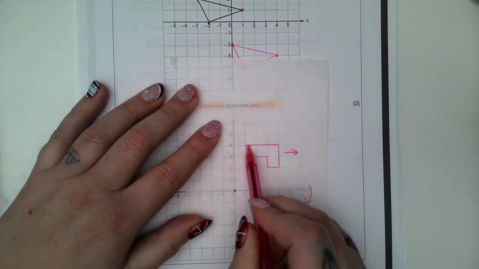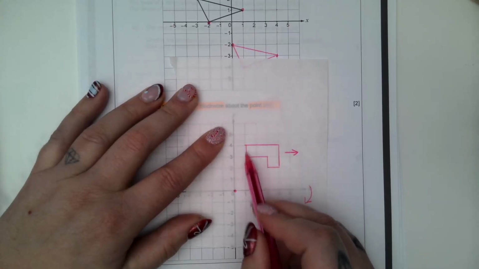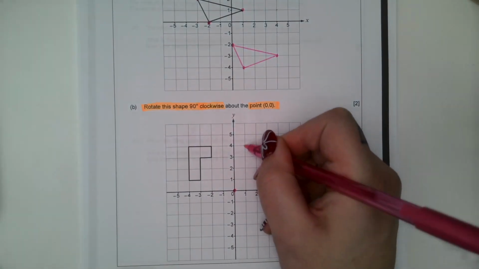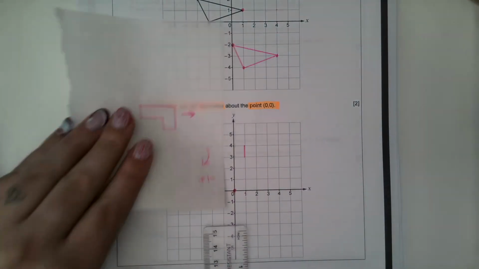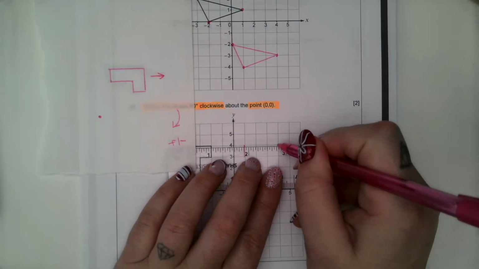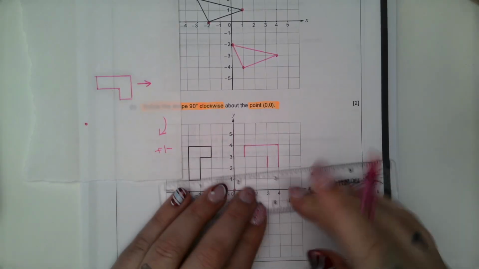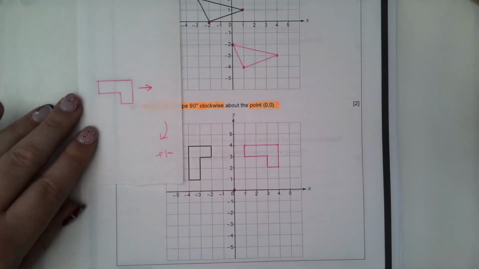Then it shows me here where I need to draw my shape, between 4 and 3 there, like this. I've kept my shape as it was orientated, so I know how to draw it. There we go.